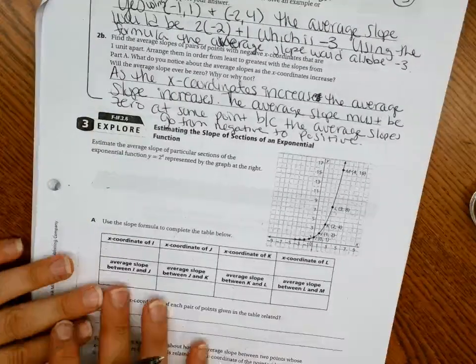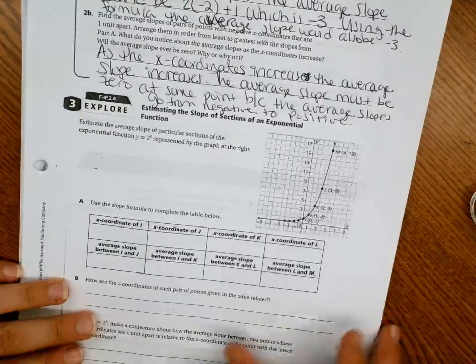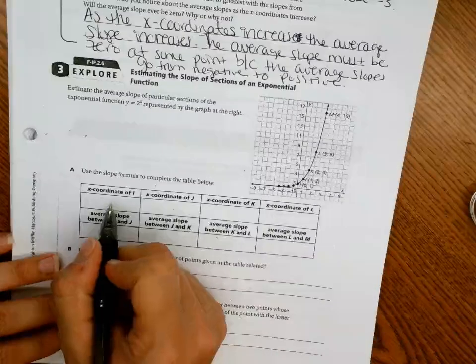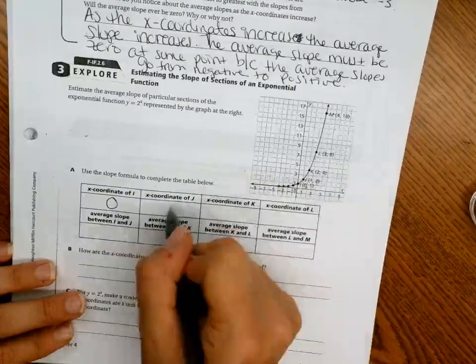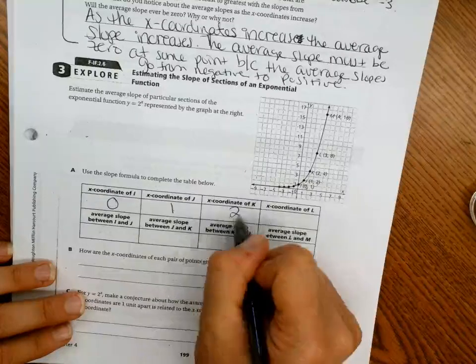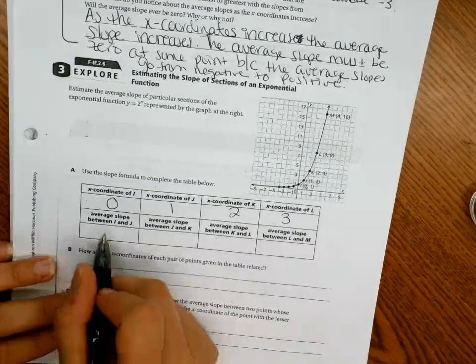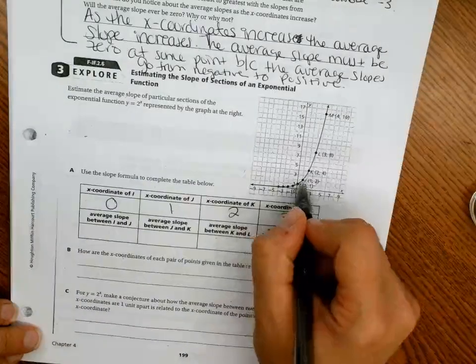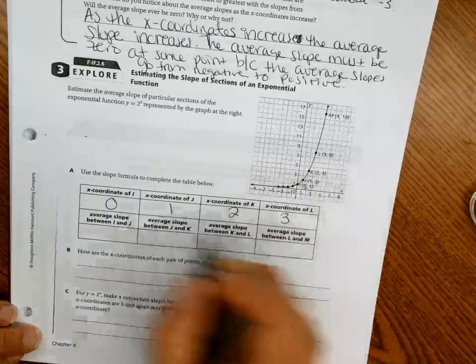Estimating the slope of sections of exponential functions. All right, so what is the x coordinate of I? 0. The x coordinate of j, 1. X coordinate of k, 2. X coordinate of L, 3. Right? I'm just stealing their x coordinates. Average slope between I and j. So from I to j, we're rising 1. We're running 1. So it's 1, right?